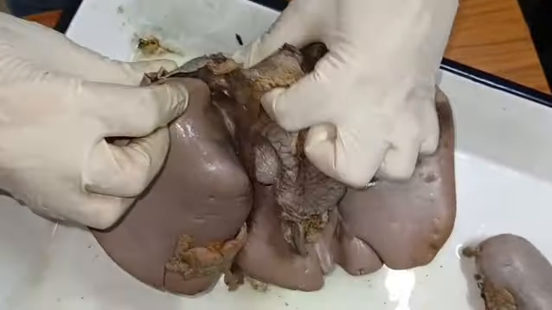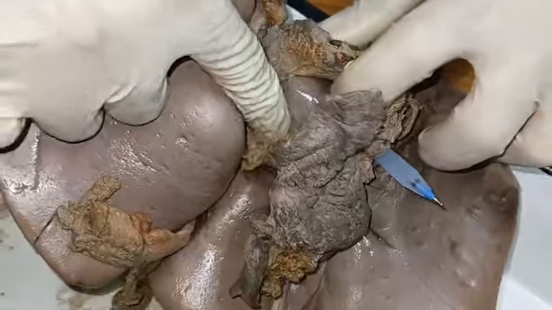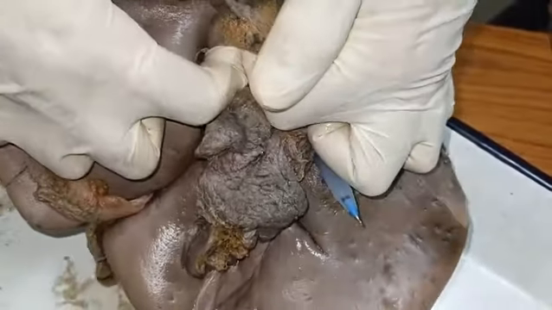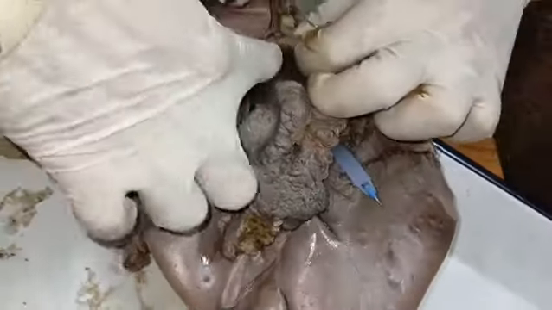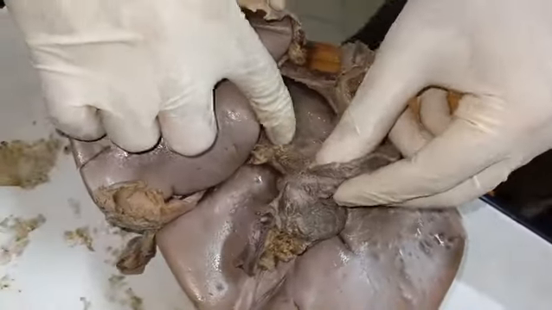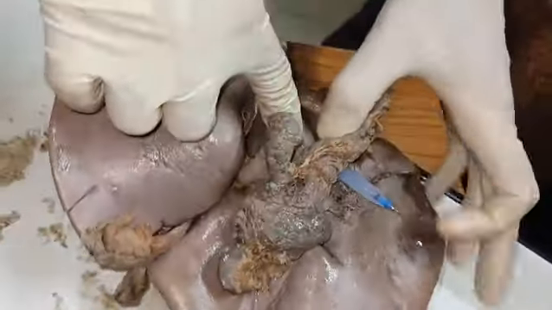we can actually see a part of the caudate here. If we had a scissor, we could have just, lovely. What we are right now removing is actually a part of the peritoneal fold, which is holding it in situ. So this is the caudate lobe of the liver.